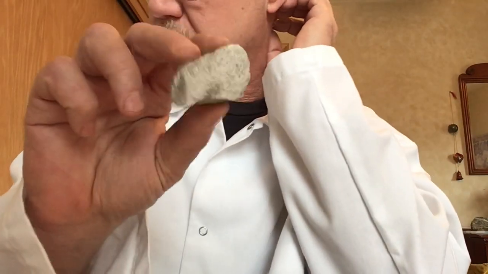All right, we're going to stop there. Hopefully you can figure this one out. This one's a really neat rock. They're all pretty cool in my opinion.